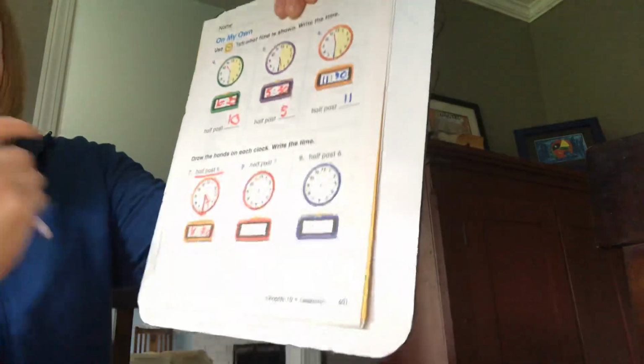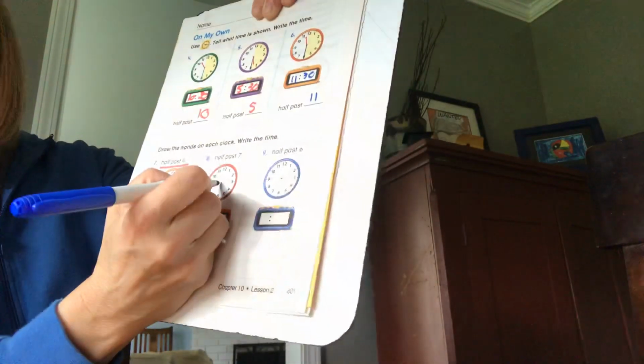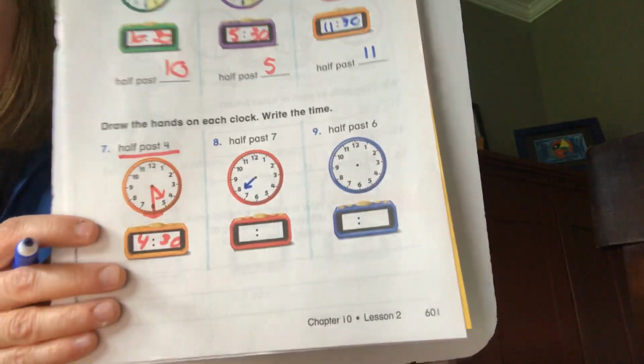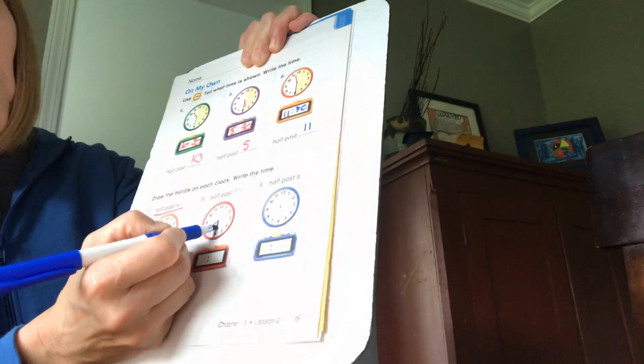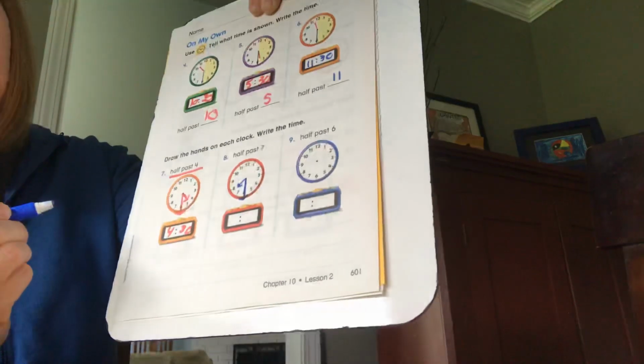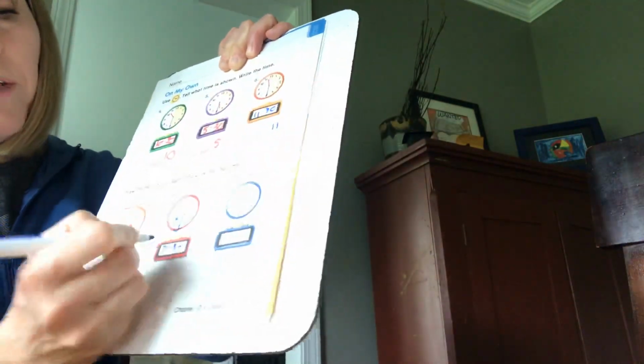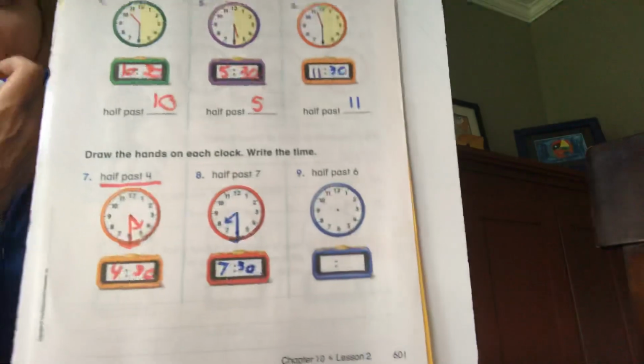The next one, 7:30. So I'm going to draw my small hand, my hour hand, between the 7 and the 8. And then if it's half past, I go all the way down and kiss that line. And so if I write it digitally, that would be 7:30.